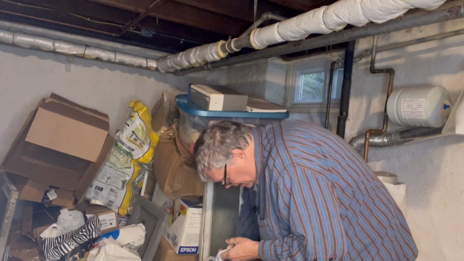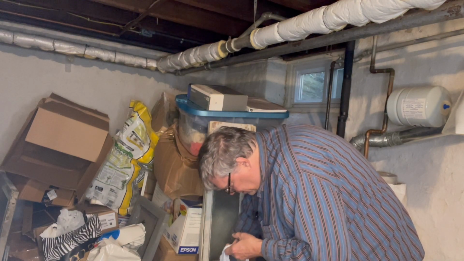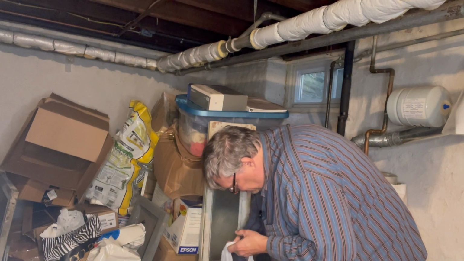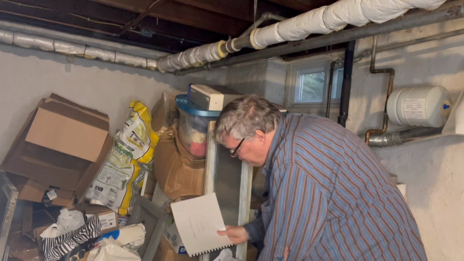Another bag of papers and magazines and papers. Nothing I see of much value. Again, it's got to be gone through offline. I'm not going to do this on the video.